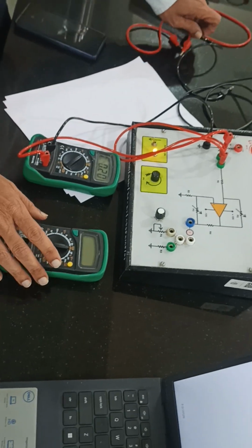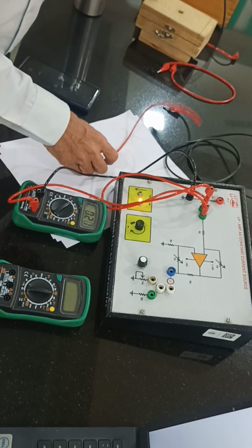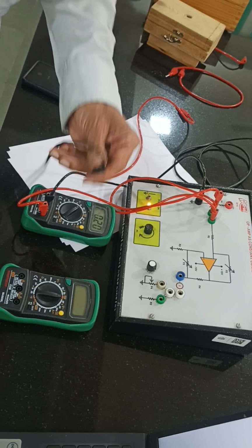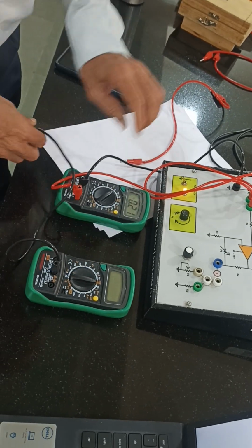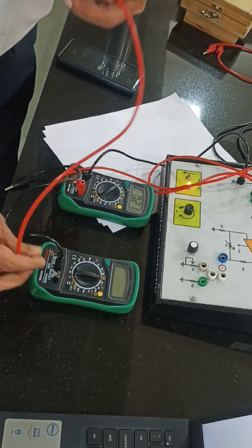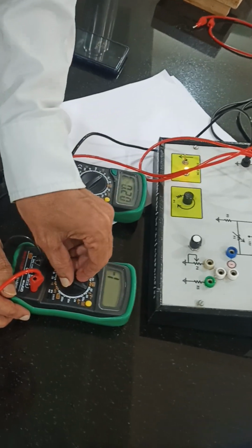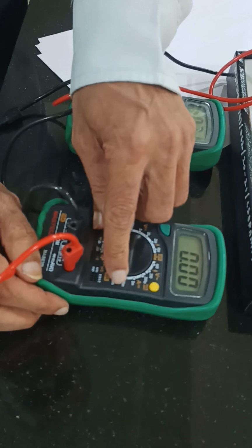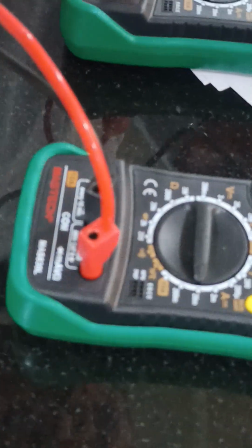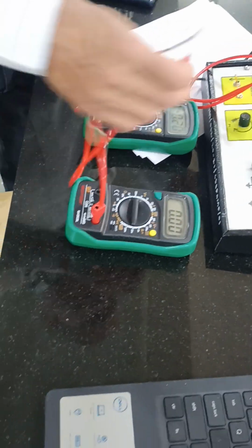Now let us see how this multimeter can be used as a current meter. So what I will do, I will place the black wire in common and then the red wire in the milliampere terminal, and I will keep this multimeter on 20 milliampere DC current mode. Okay. Now how to connect this multimeter for measuring the current?